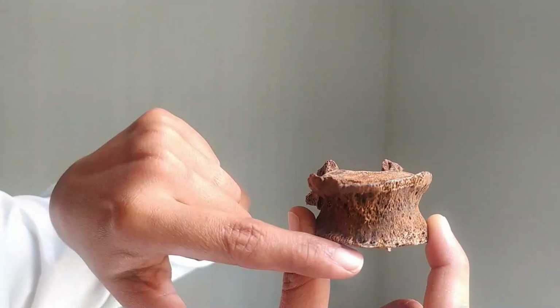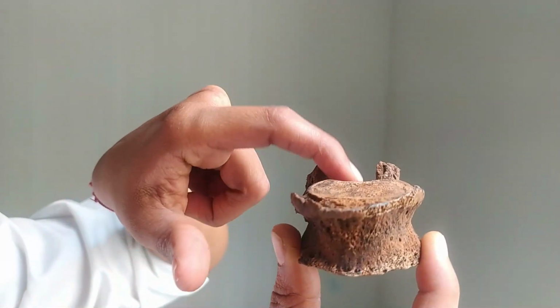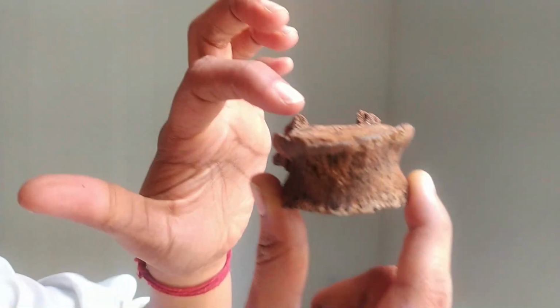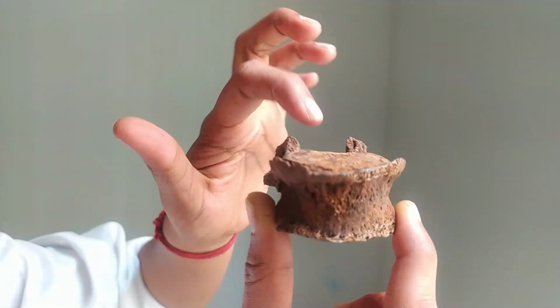These are the parts seen in the body: two surfaces above and below and two surfaces in front and behind, totally 4 surfaces: superior, inferior, anterior and posterior.